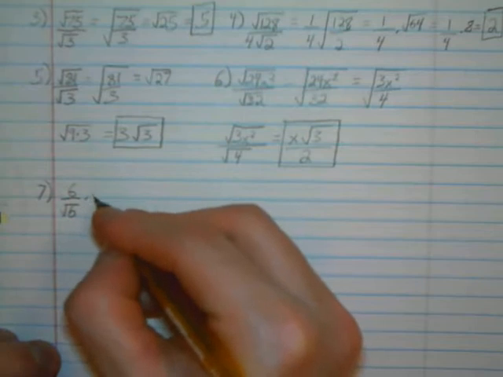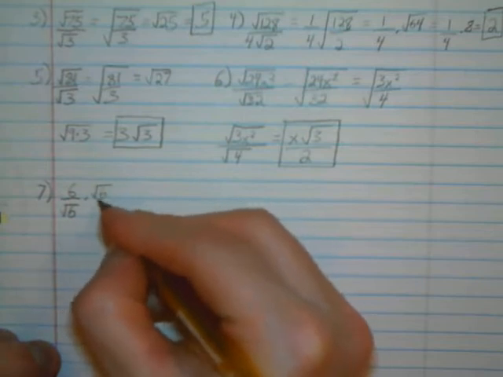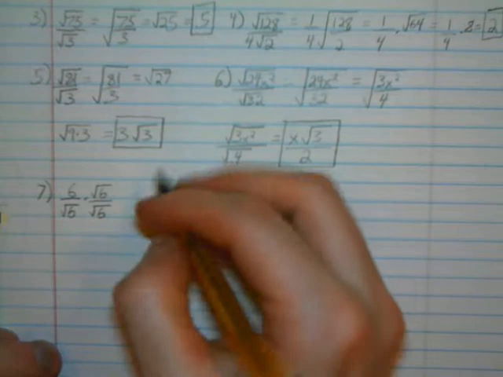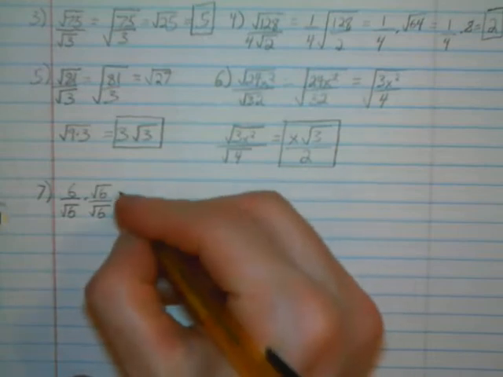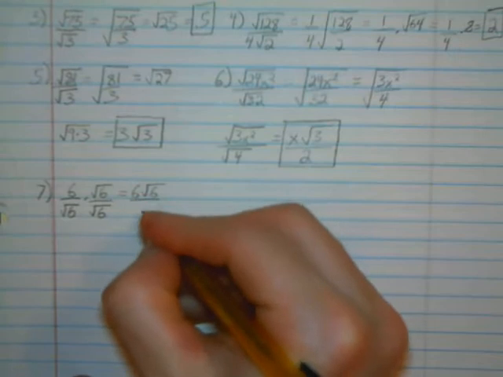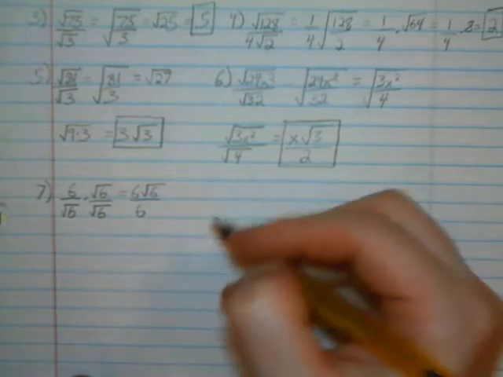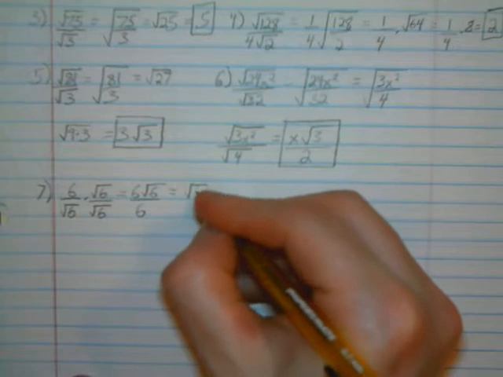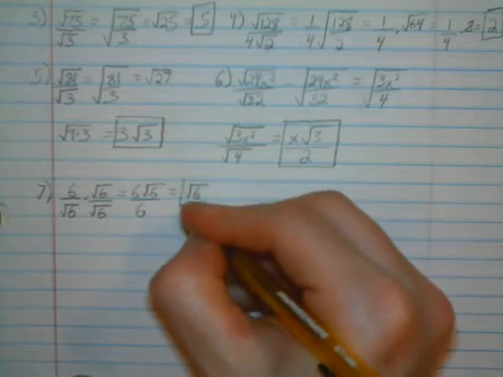Here all I can do is rationalize my denominator, and the way I'm going to do that is multiply that whole fraction by an equivalent of 1, which is the square root of 6 divided by the square root of 6. So when I do that, I get 6 times the square root of 6 divided by 6, which will cancel out, and I get the square root of 6 as my final answer.